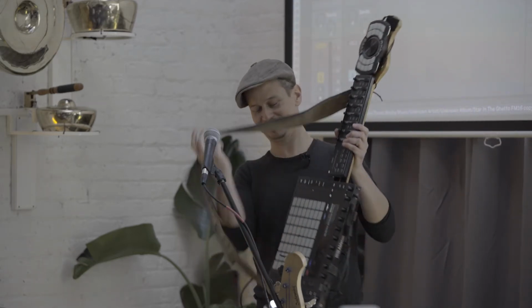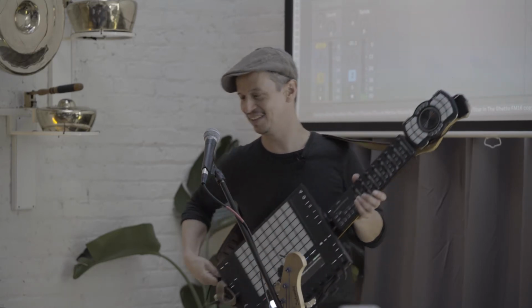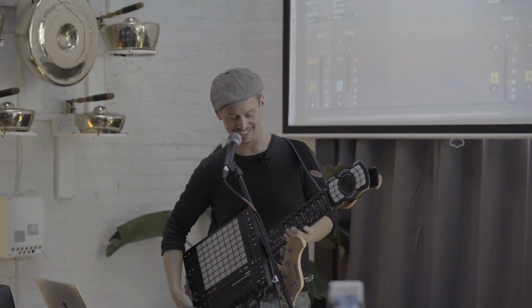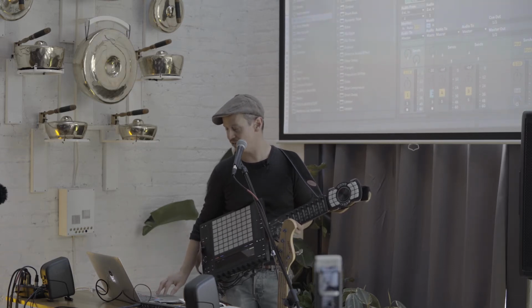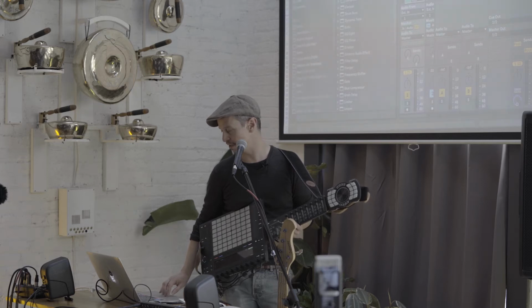But I want to add a couple other more live elements to this performance, so it's not simply, again, a playback performance. So this is kind of my weird push instrument. As you can see, I've really hacked this thing up. But what I'm going to do is very simple: I'm going to add effects. Some very simple DJ effects. So I have a DJ effect rack that I created.